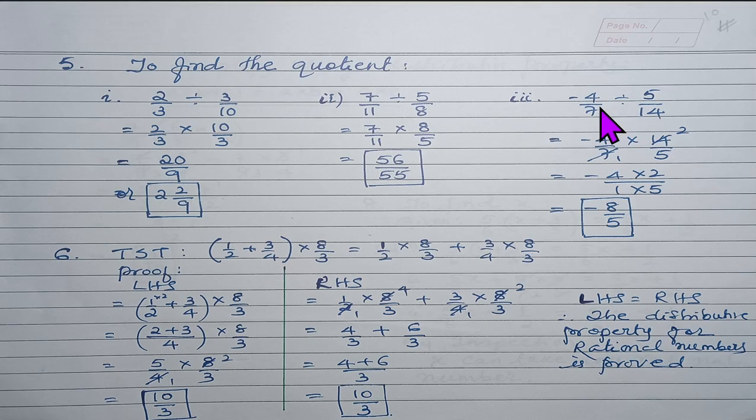Now come to the next one, minus 4 by 7 divided by 5 by 14. If you want to cancel directly, 2 to the 4, see, you take the reciprocal, 7 on the 7, 7 to the 14, and we have minus 4 into 2, 1 into 5, that is minus 8 by 5. So as far as the division of rational numbers is concerned, you have to take the reciprocal of the divisor, and then go ahead with the calculations and get the product and the answer.